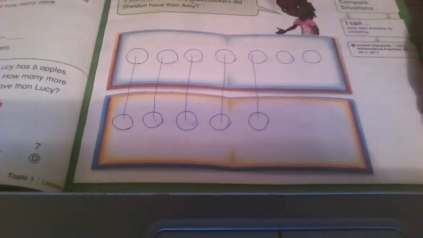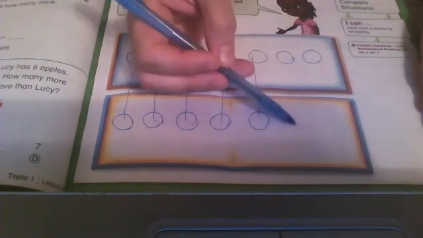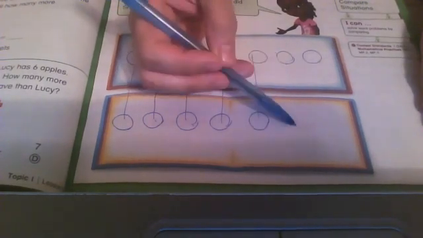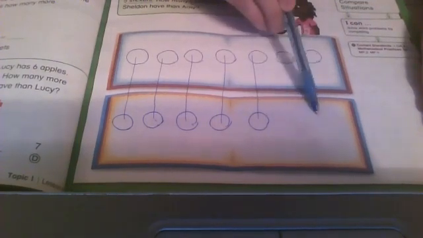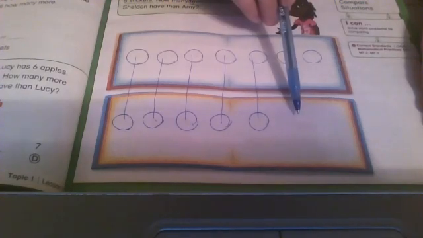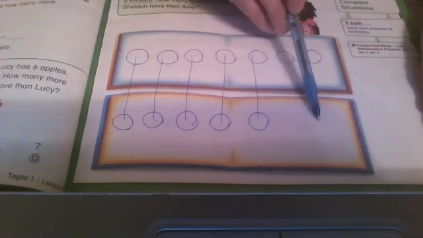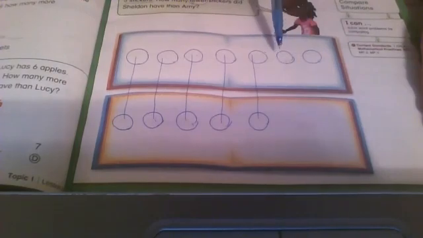So the question is, how many fewer stickers did Sheldon have? All right, well, I have one here that doesn't have a matchup, and I have a second one here that doesn't have a matchup. So that means that Sheldon has 2 fewer stickers than Amy. Okay, fewer means less or smaller. Sheldon has 2 fewer than Amy does.